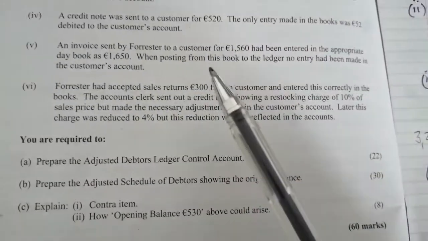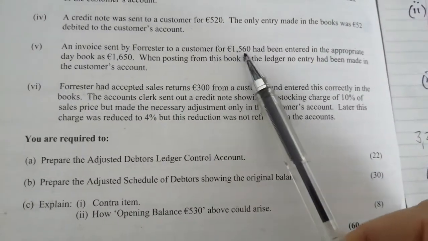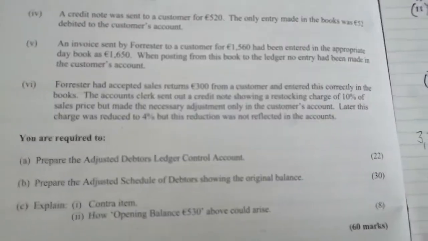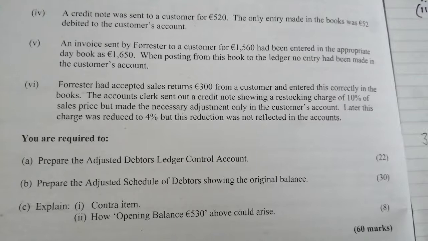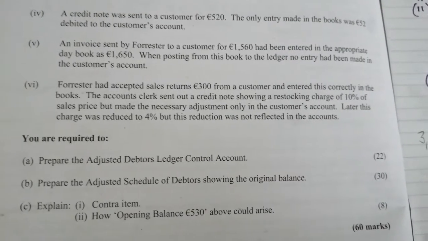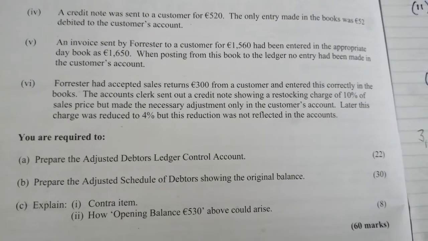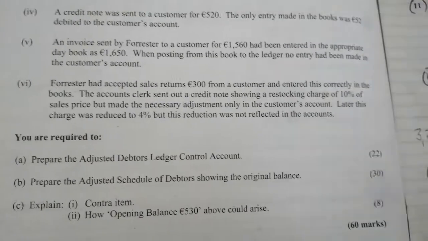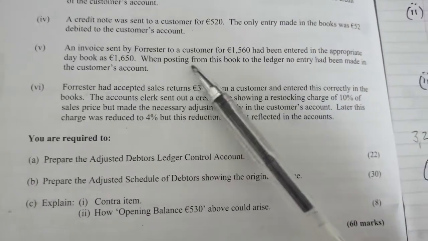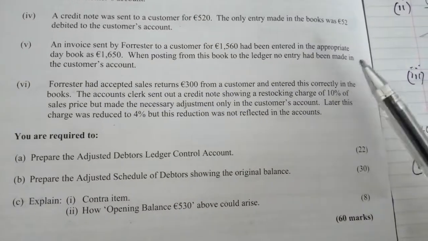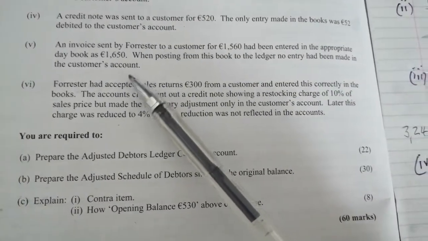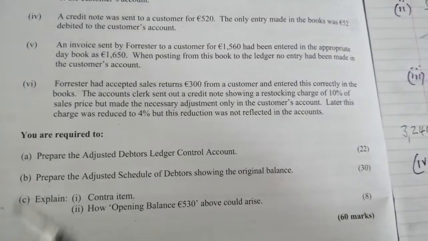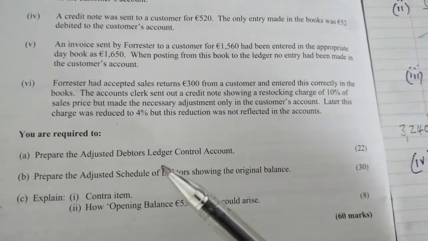But in this case, when the invoice was sent for what we assume is the correct amount, it had been entered in the day book as 1650. So that means ordinarily when you posted that to your ledger, you'd have a mistake in both your general and your debtors ledger. You'd have 1650 instead of 1560. However, it says when you posted from this book to the ledger, no entry was made in the customer's account. So you didn't put the wrong figure in the debtor's account. You put nothing in the debtor's account.